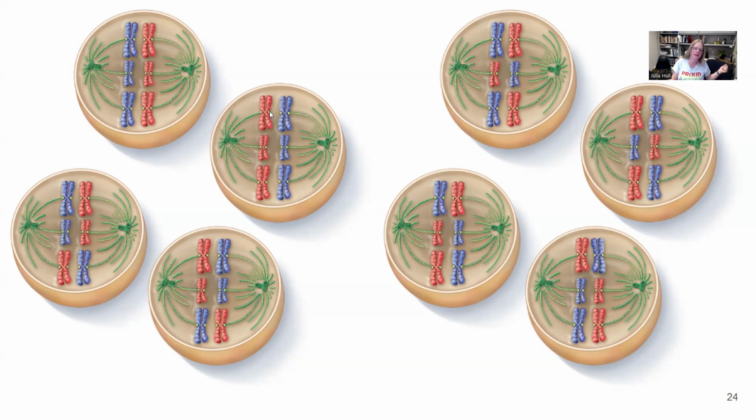Alternatively, and equally likely, is we're going to have all of the red chromosomes line up on the left side and all of the blue chromosomes line up on the right side. Equally likely, we're going to have blue, blue, red, or red, red, blue, or blue, red, blue.